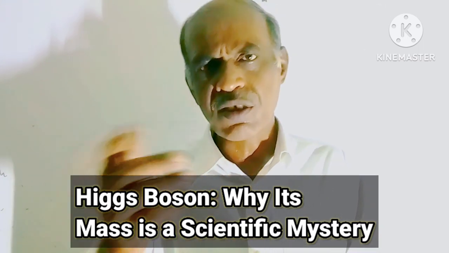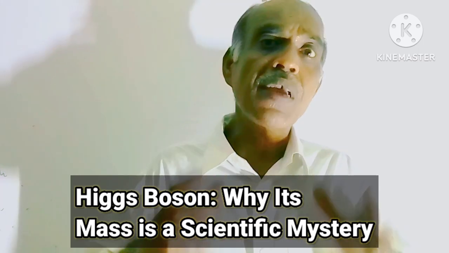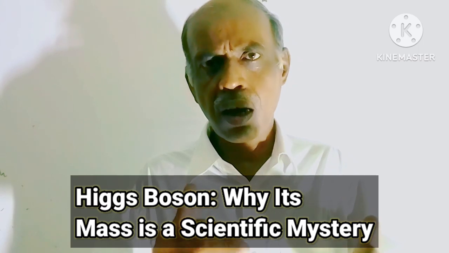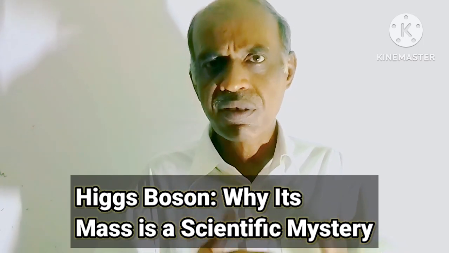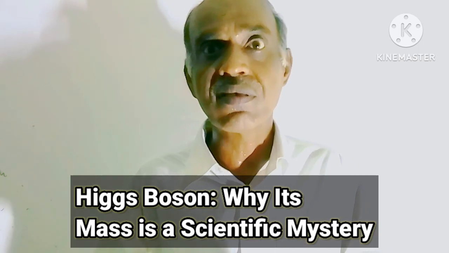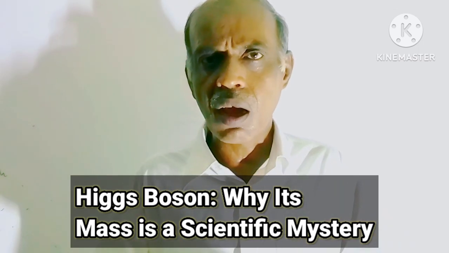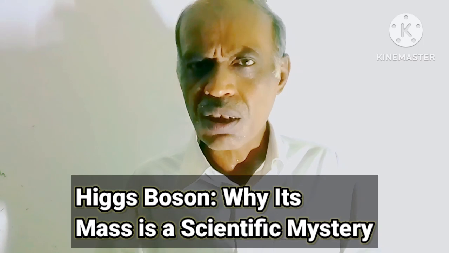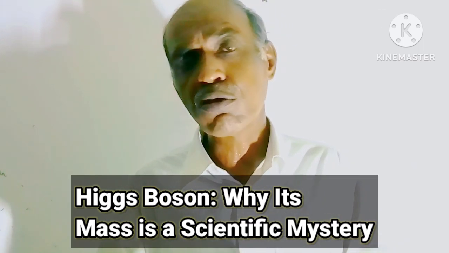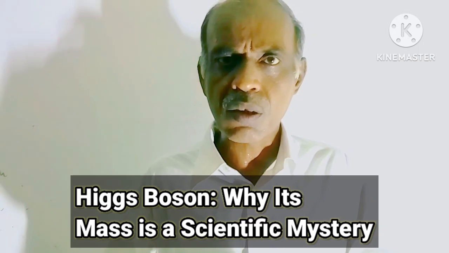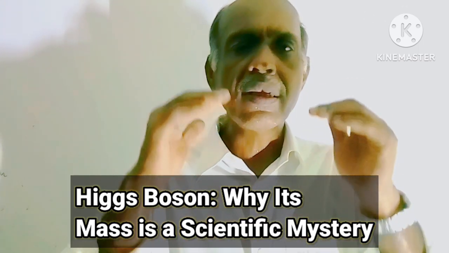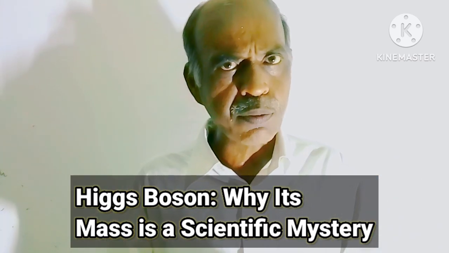Then there is the anthropic principle, and the concept of extra dimensions. You know that in string theory, not 3 or 4 dimensions are used. Instead, 10 or 11 dimensions are used in the study of string theory. That means there is a need for extra dimensions to solve such a problem with the Higgs boson. So many proposals are there to solve such a problem.